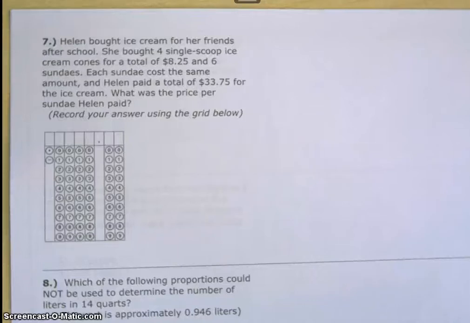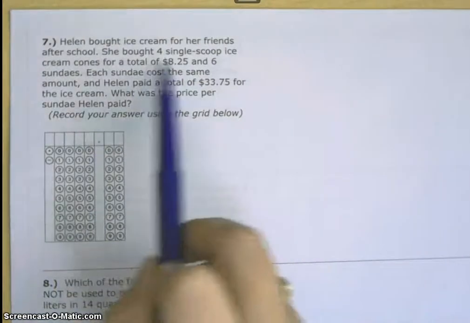All right, question number 9. Just a reminder, you can pause or rewind at any point. This is not the only way to solve this problem. This is just a way to solve this problem, and this problem has a lot of different ways.